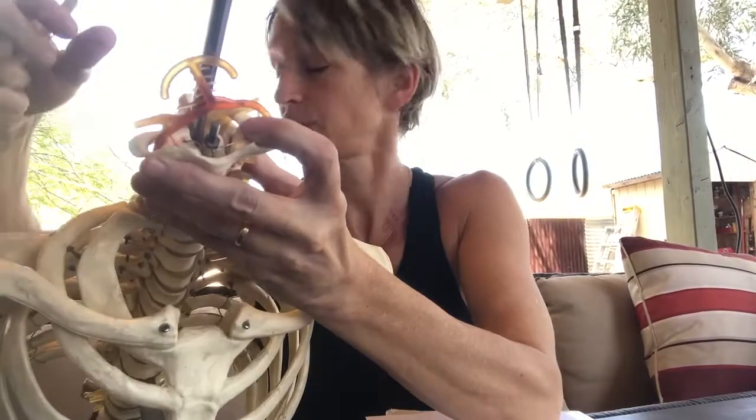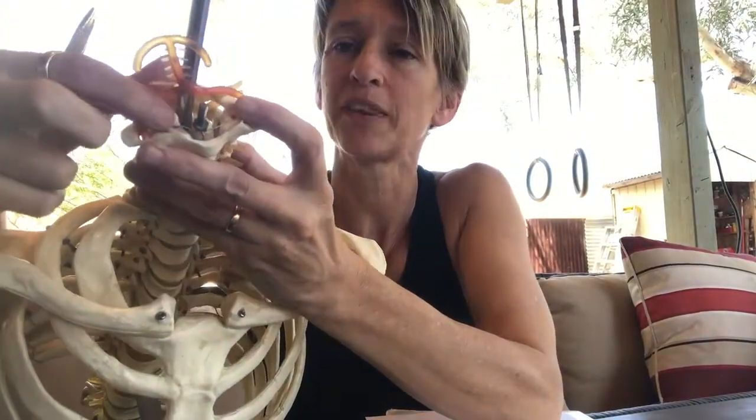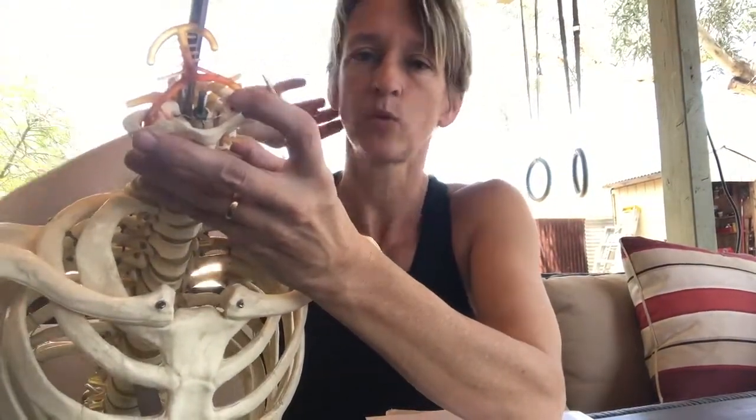There are also facets here on C1. And these facets receive, I don't have the skull out here with me, but they receive the condyles, which are a landmark on the occiput. So the occiput articulates with C1. And it forms the atlanto-occipital joint, which is abbreviated the AO joint. And at that AO joint, flexion and extension happen. Okay, so flexion and extension just right there between the occiput and C1.